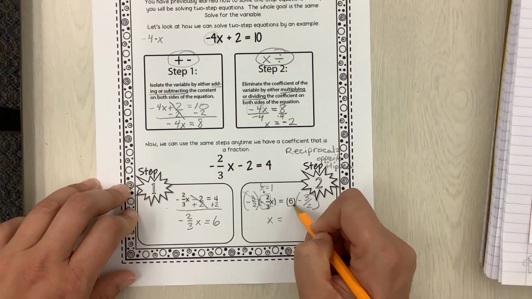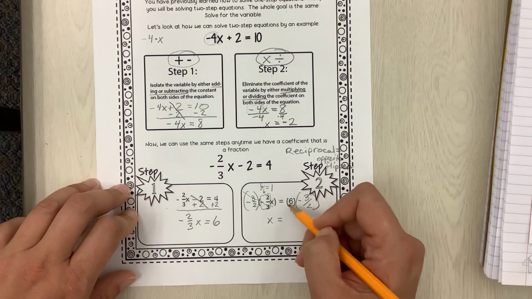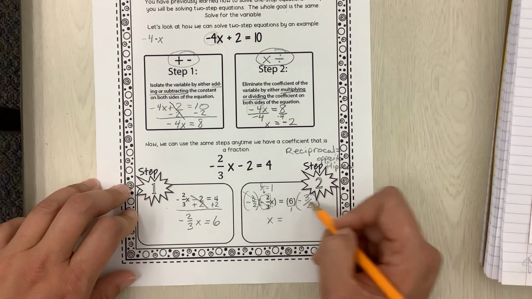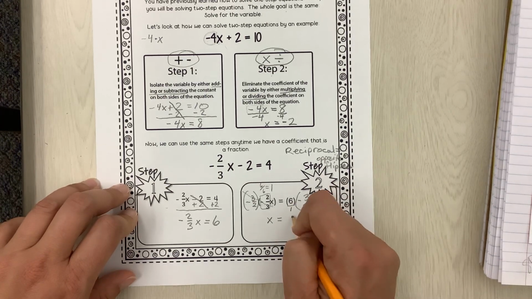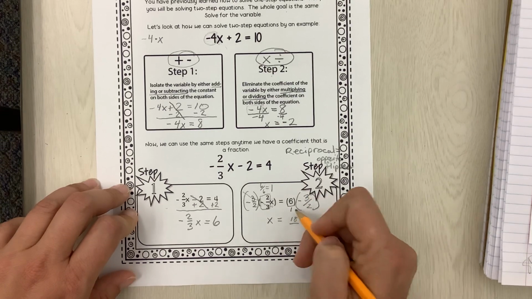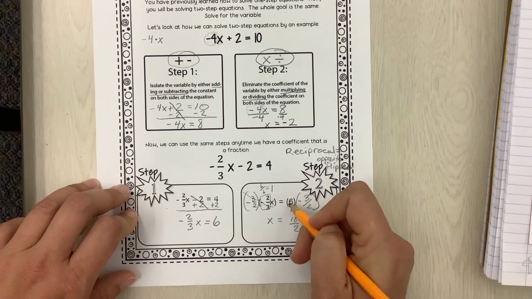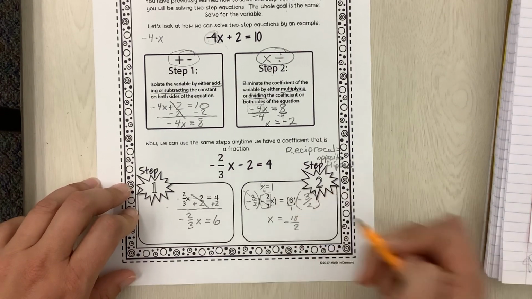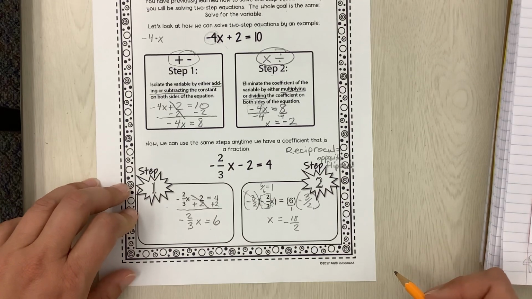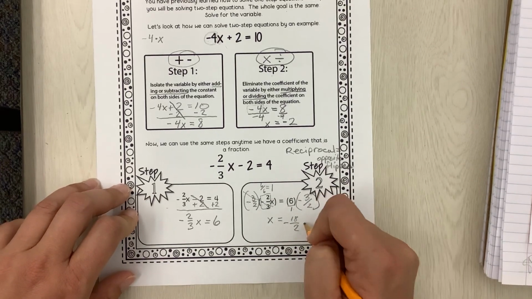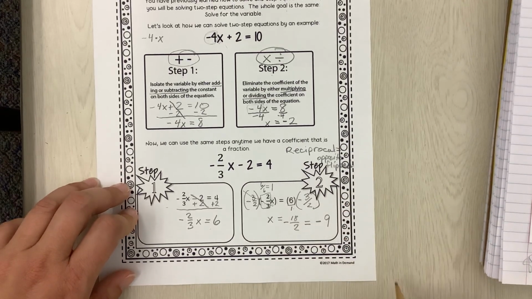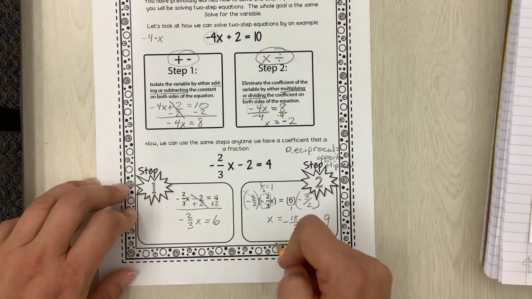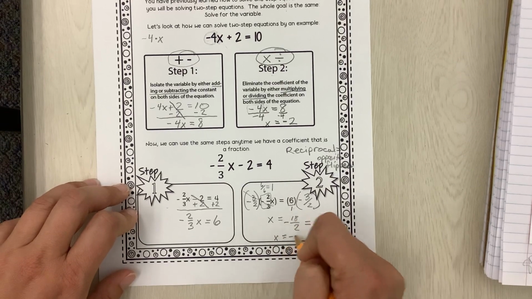Well, remember, whole numbers have that invisible 1 underneath them. You can make it into a fraction to work with this. When we multiply fractions, 6 times 3 is 18. And 1 times 2 is 2, and it's a positive times a negative, so it needs to be negative. Now 18 divided by 2 is 9, so our answer is negative 9. So x equals negative 9.